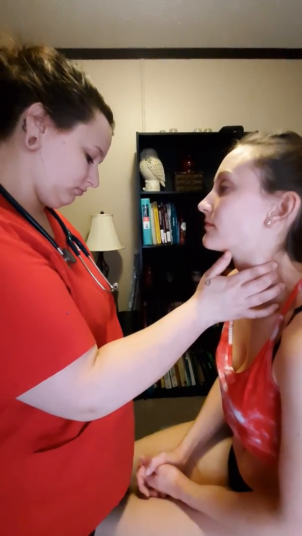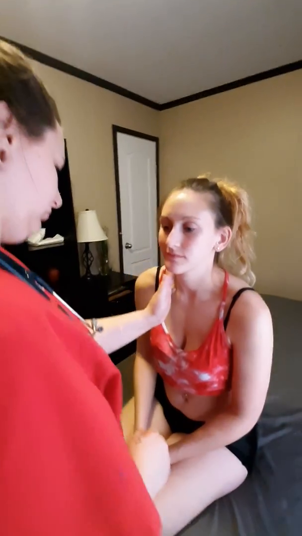Alright, so next I'm going to palpate your carotid on each side. You want to make sure that you do not do both sides at the same time or else you can make your patient pass out. I'm going to go ahead and do that. The carotid is equal bilaterally, +2.